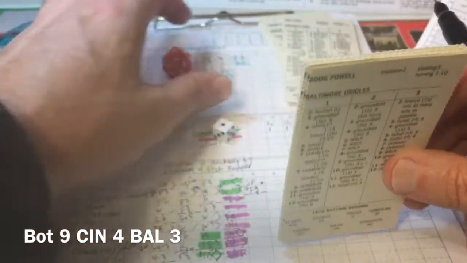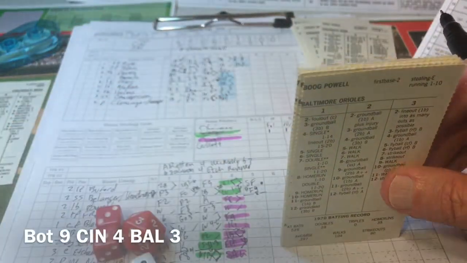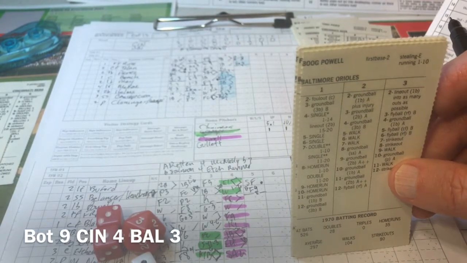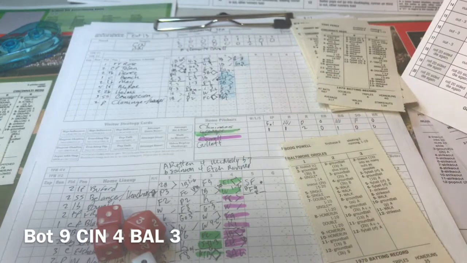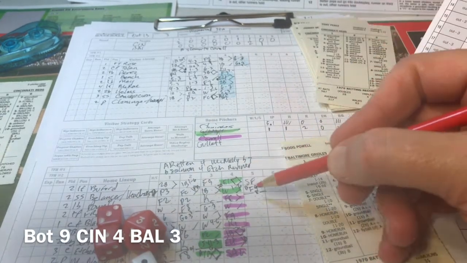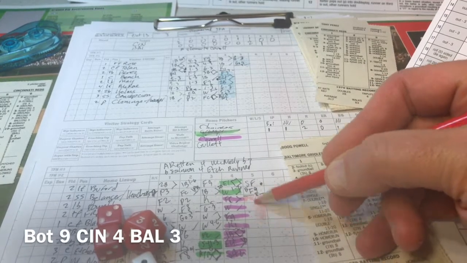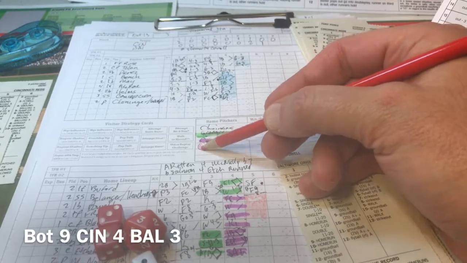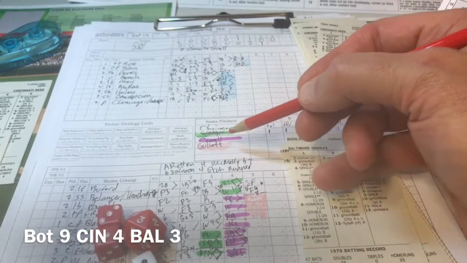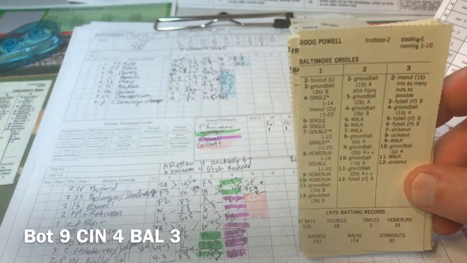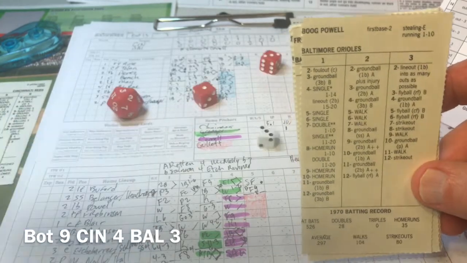All right, we join the action here in a 4-3 game. It's Cincinnati 4 and Baltimore 3. We are in the bottom of the 9th. And pitching for the Reds is Don Gullett. Don Gullett will pitch to Boog Powell, Frank Robinson, and Paul Blair. 4-3 game, bottom of the 9th, Game 3 of the 1970 World Series.